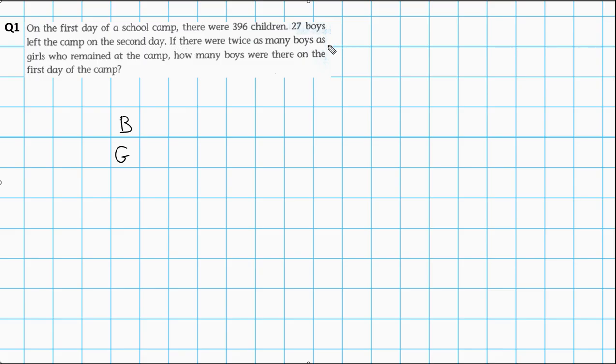And let's look at what's being compared to what. If there were twice as many boys as girls. So what's the basic unit? Well, ignore my squared paper. I know I've used 2 squares to draw this, but I'm just saying that this is my basic unit.